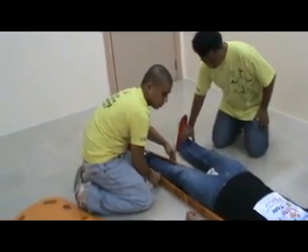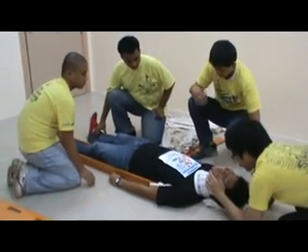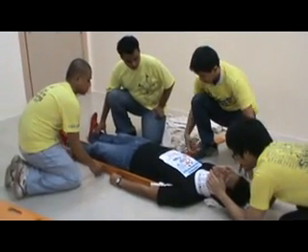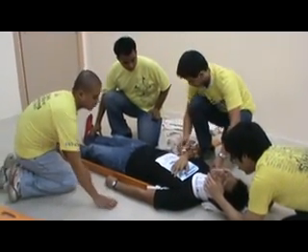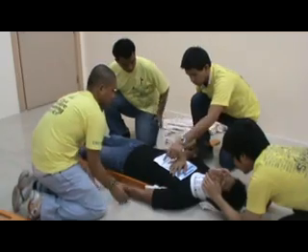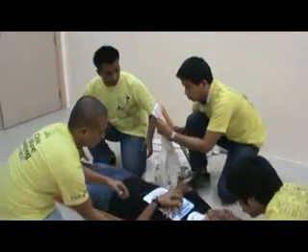Splint the injury in the position you found it. Immobilize the entire injured extremity, plus the joints above and below the fractured sites. Secure the splints with the bandages starting from the distal ends, farthest from the center of the splint, to the proximal end, closest to the center.